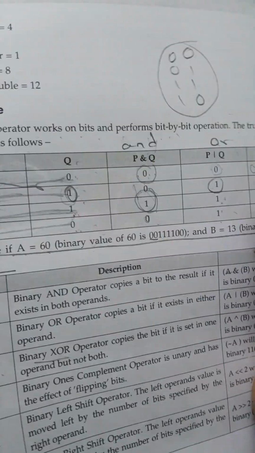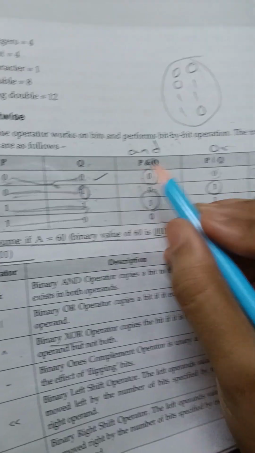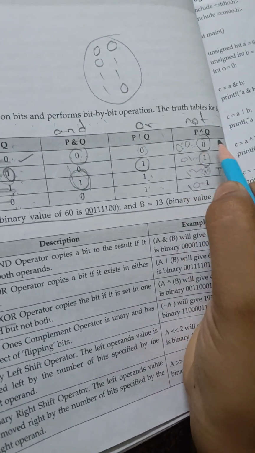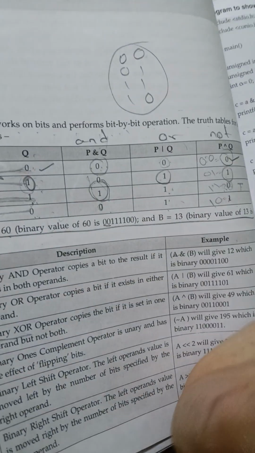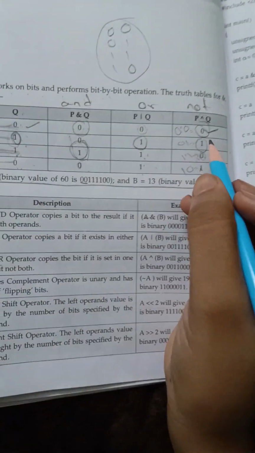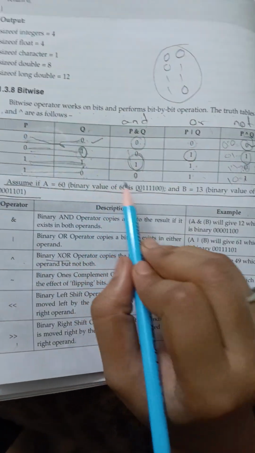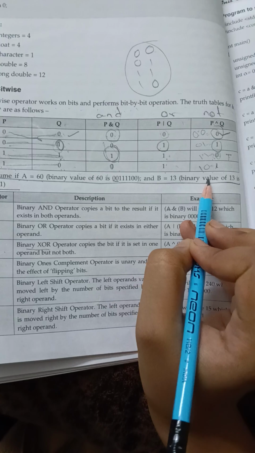In this you may get the question that okay, both were 0, but why do we write 0? It means you will get 0 for 0 only. You will not get 1 for 0. Okay, so it is very simple. 1 0 0 1 1.